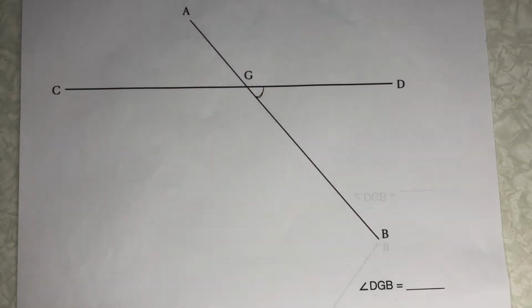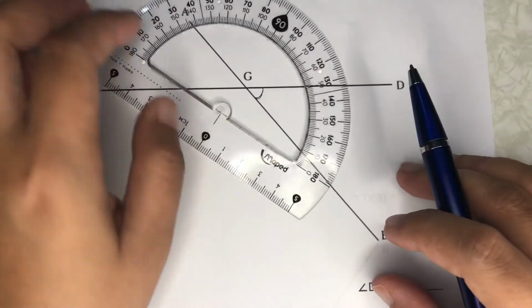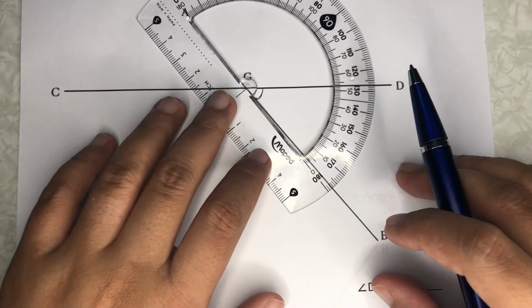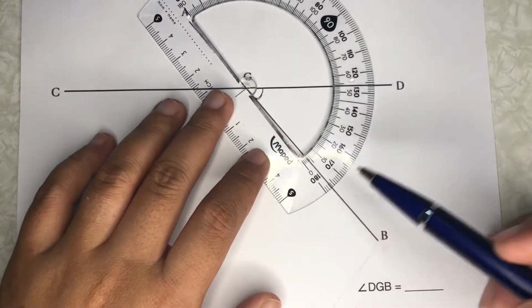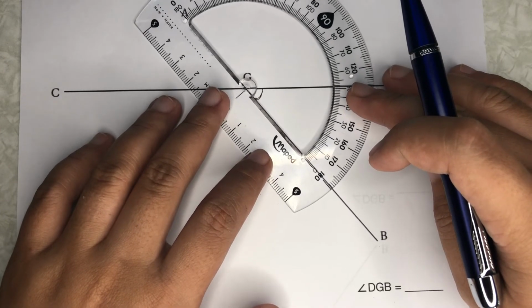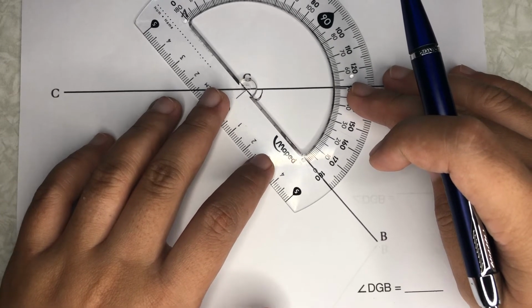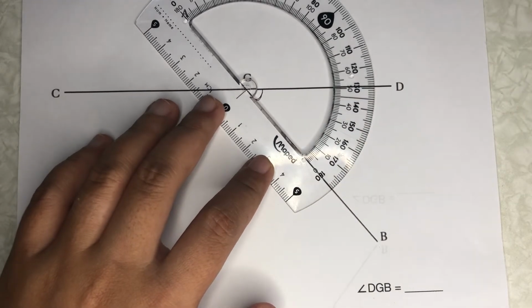So let's now use our protractor. Again, align the center mark with the vertex G, and the baseline with any of the legs. This time I'll use the leg GB. Now that it's properly aligned, you can start measuring.